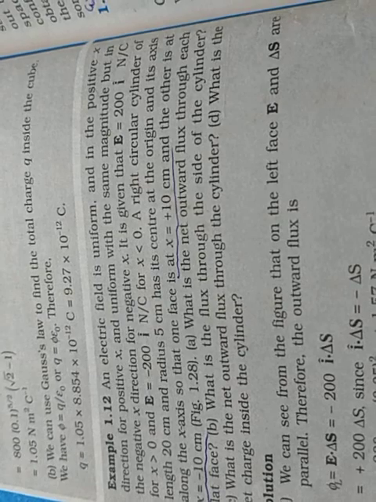Class 12. Today we will talk about example 1.12. In this question it is asked that an electric field is given which is uniform along the positive x-axis and negative along the negative direction.